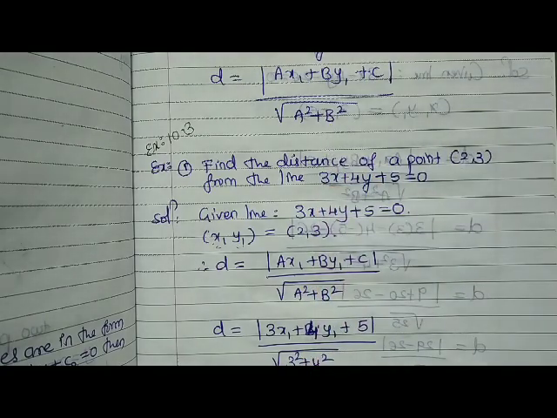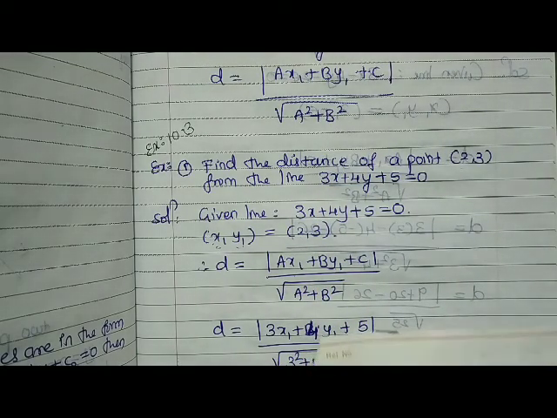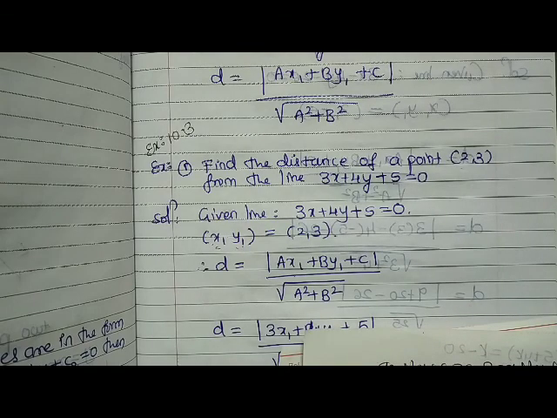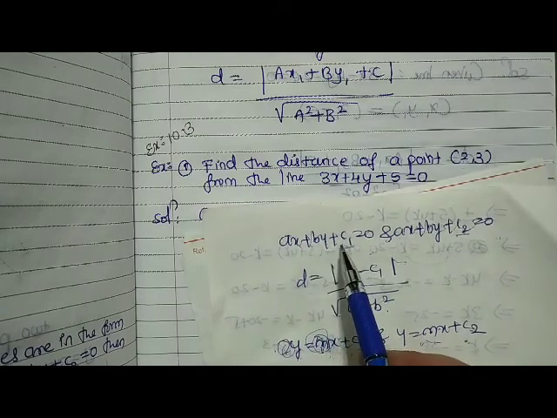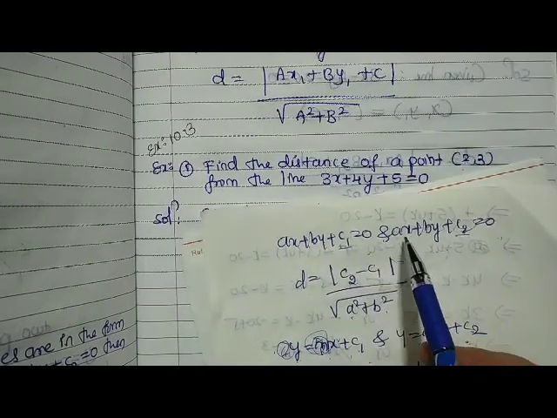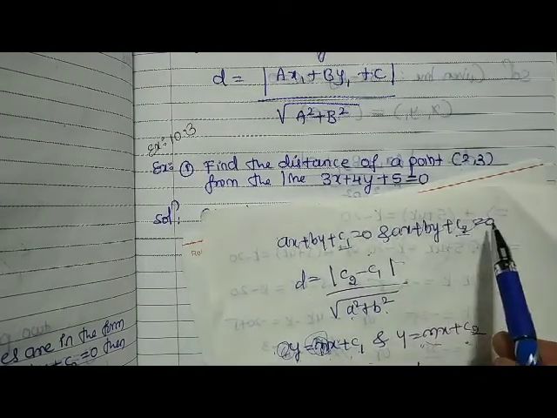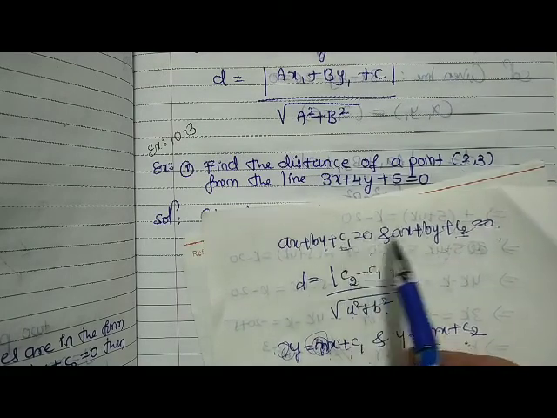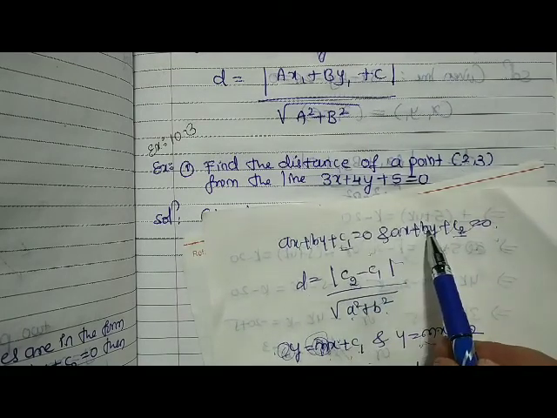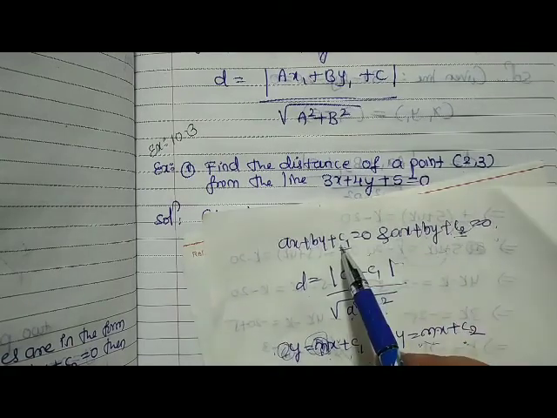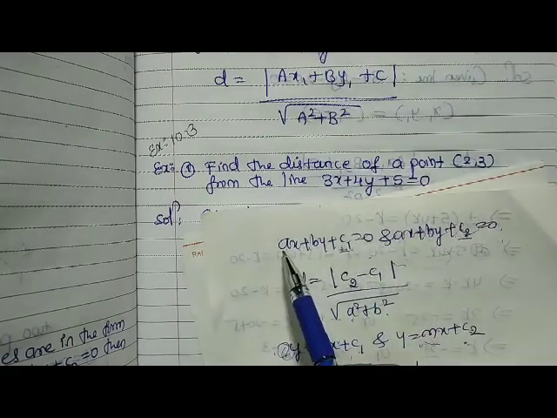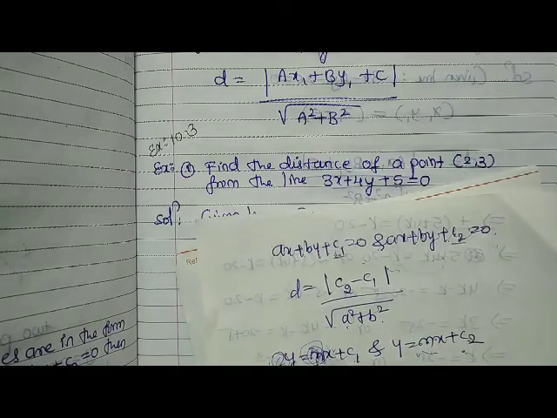We also derived the distance between two parallel lines. If the two parallel lines are in the form ax plus by plus c1 is equal to 0 and ax plus by plus c2 is equal to 0, then the distance between these two parallel lines is given by modulus of c1 minus c2 or c2 minus c1 divided by root of a square plus b square.